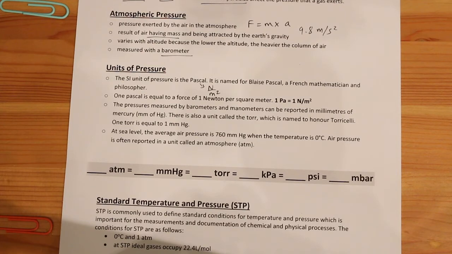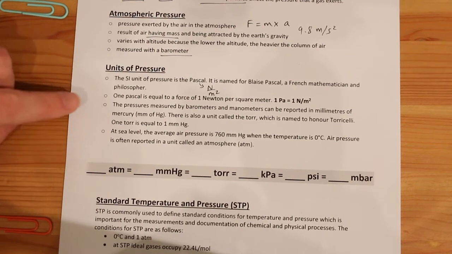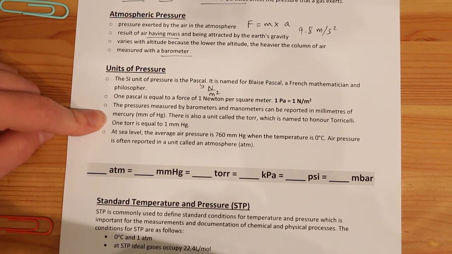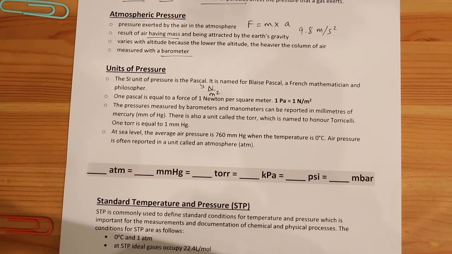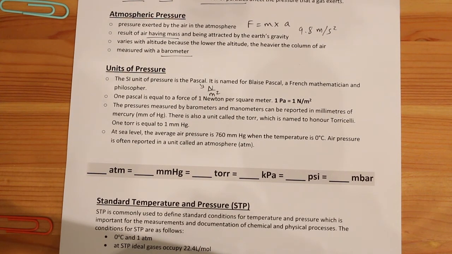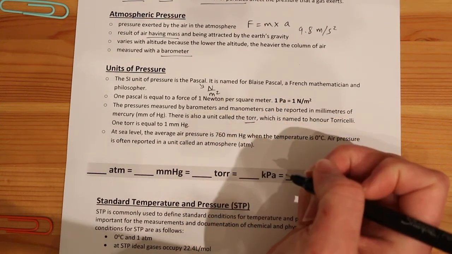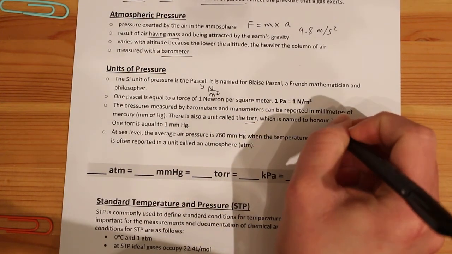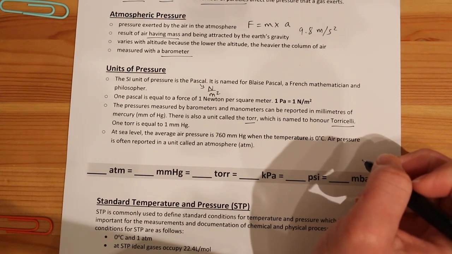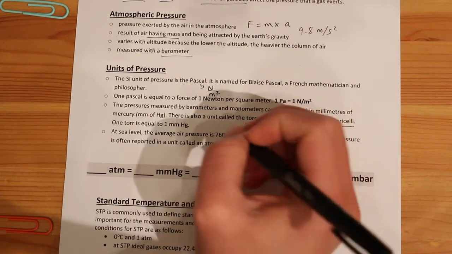The pressures measured by barometers and manometers can be reported in millimeters of mercury as well. This is usually what a weather forecaster will say the atmospheric pressure is. They'll say, oh, the pressure is rising today by however many millimeters of mercury. And there's also a unit called the torr, which is named after an Italian man called Torricelli. And 1 torr is equal to 1 millimeter of mercury.